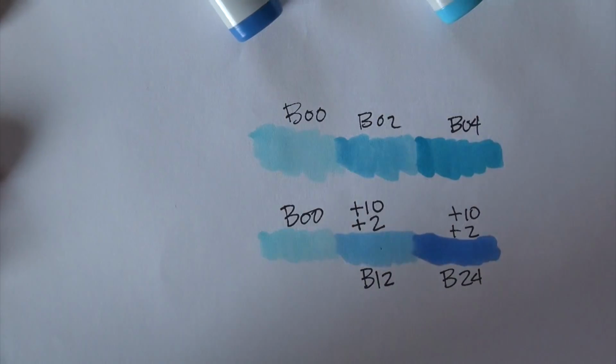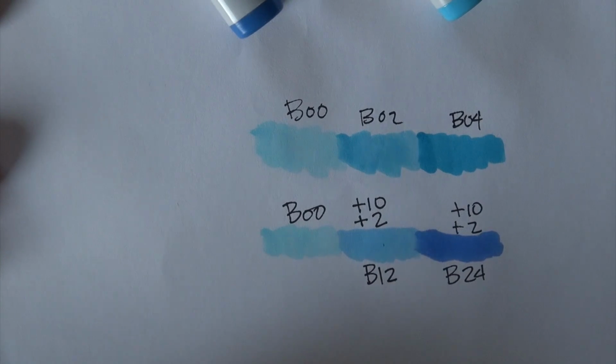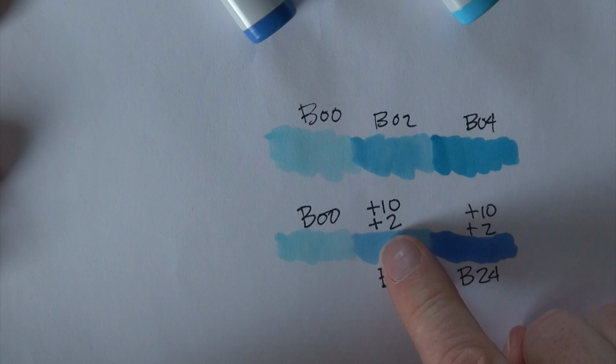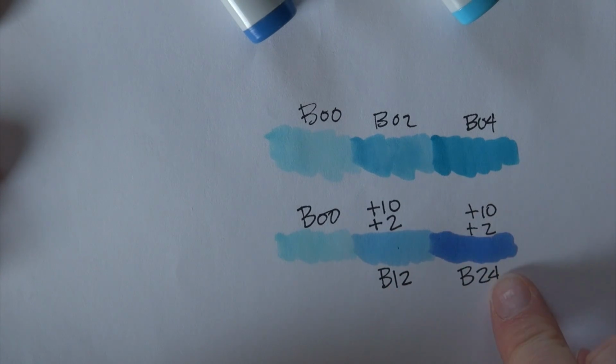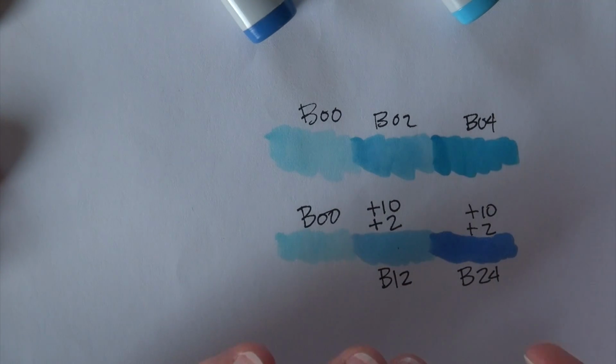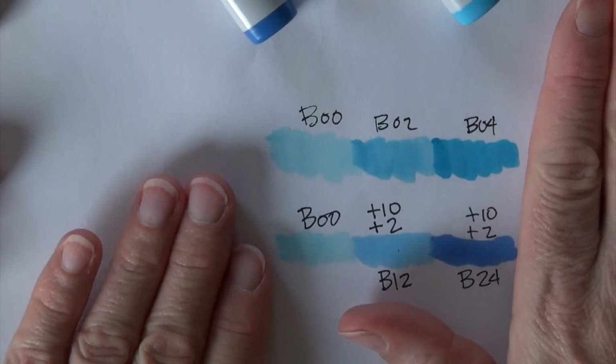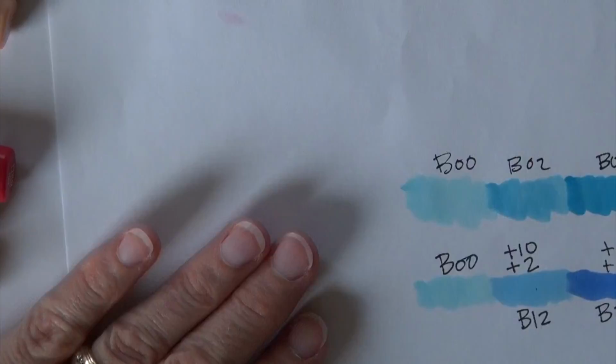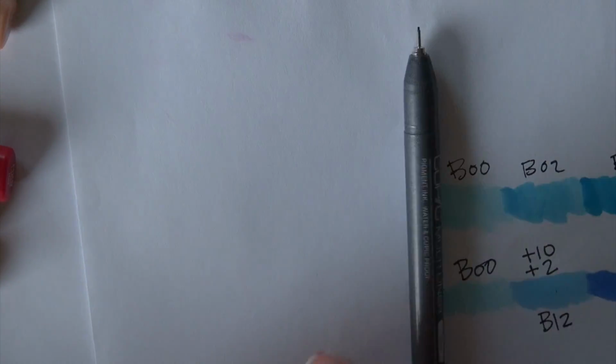So the issue is the 10 plus 2 rule is really more of a theory than anything else. It's not a set rule. Most of your marker series will not have a beautiful 10 plus 2, 10 plus 2 jump. It just doesn't exist very often. It does right here, but let's take a red series instead.